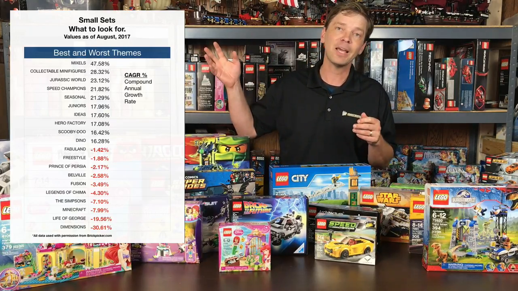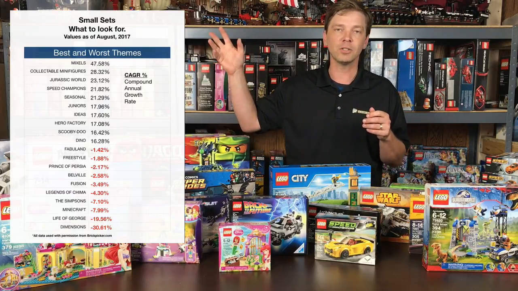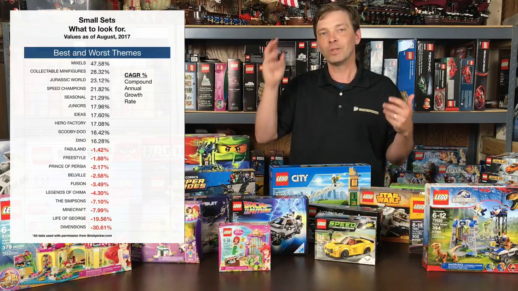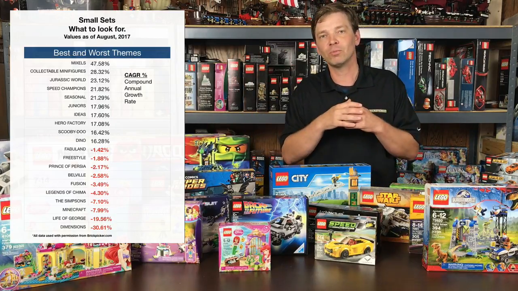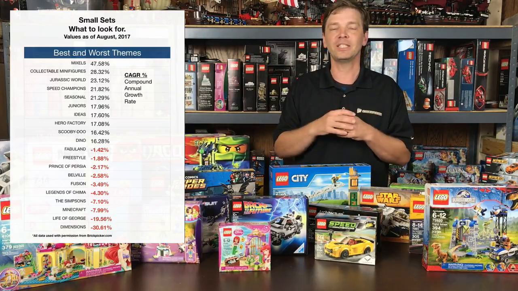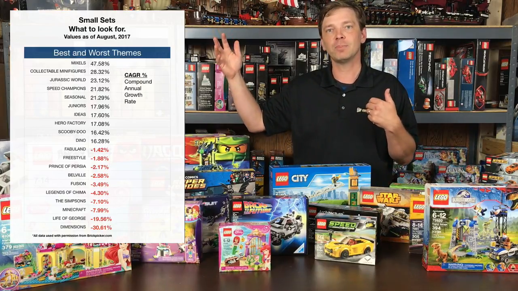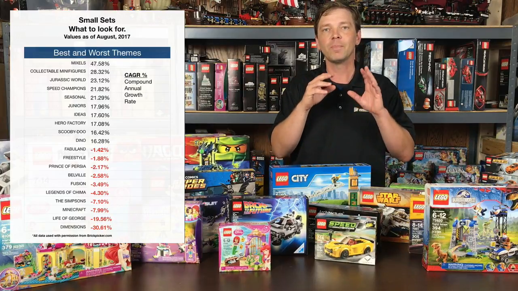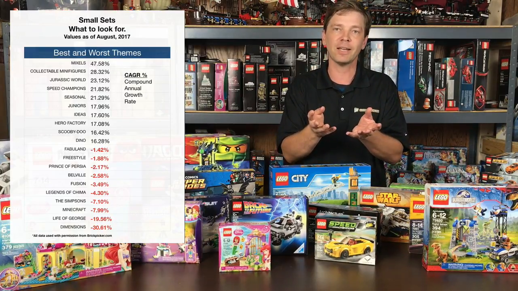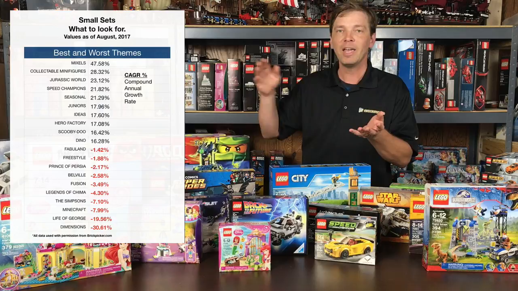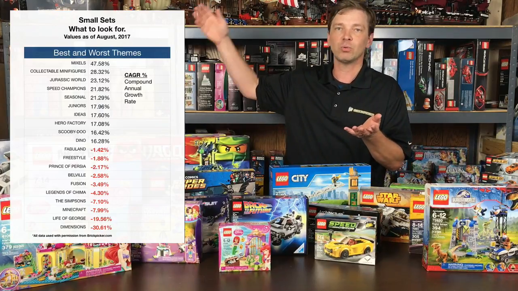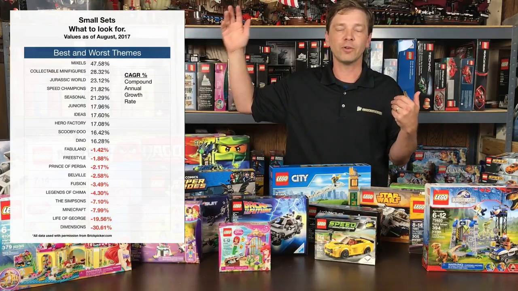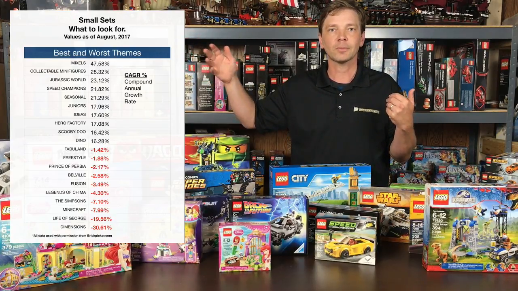Well, you can see in the top 10 there are collectible minifigures and Mixels. Those had crazy Series 1s, and they're really cheap, so a small price increase relates to a really big percentage increase. And what does that percentage increase mean? CAGR, compound annual growth rate. If you take the initial retail cost of a set and then see what it's worth now and figure out what that percentage increase would be over the years, that gives you the CAGR.